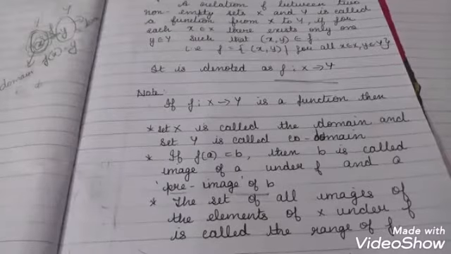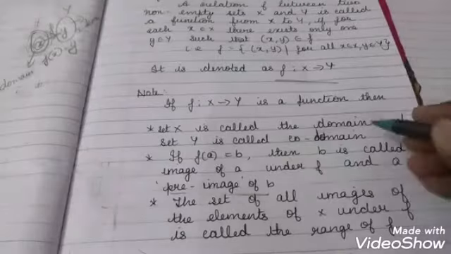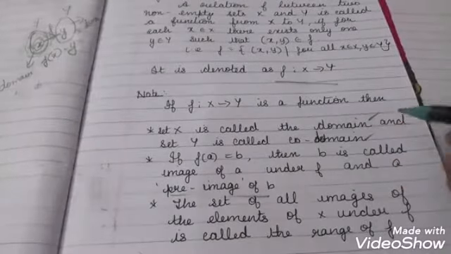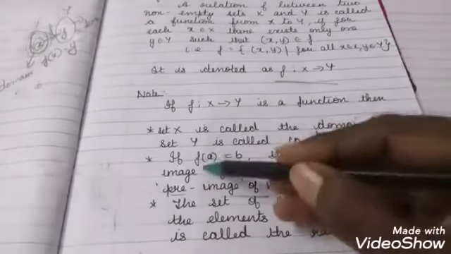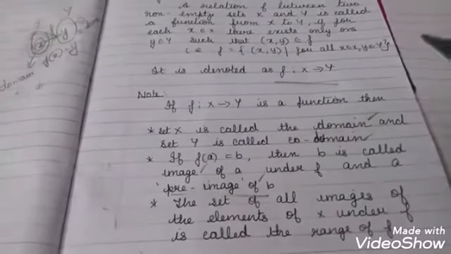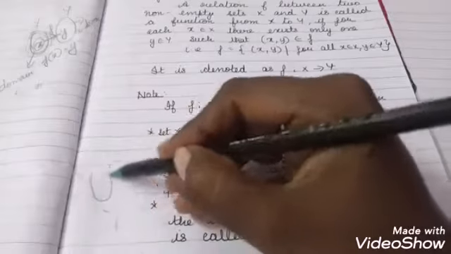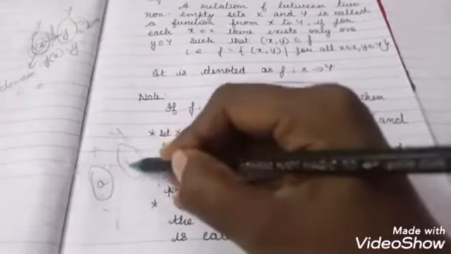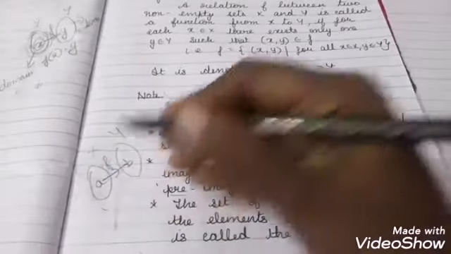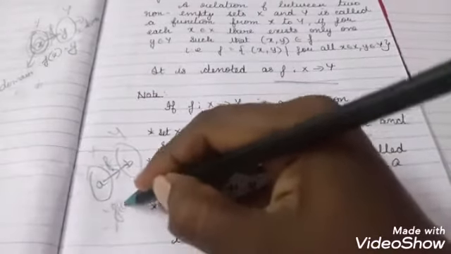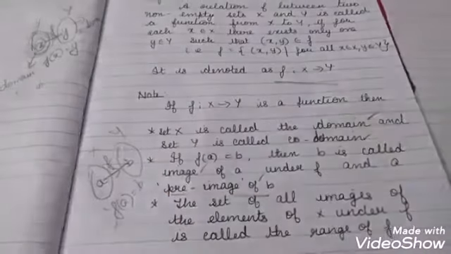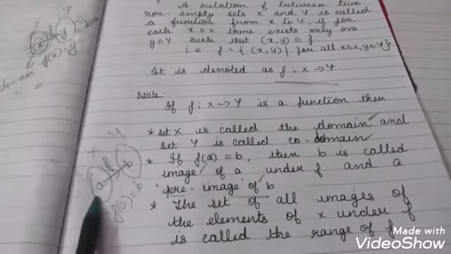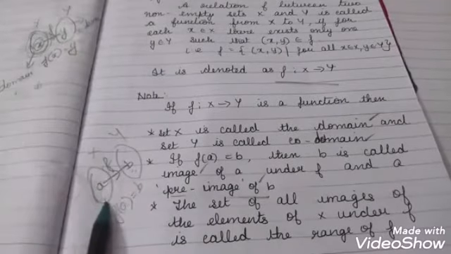So what are all the terms I mentioned here? First, what is meant by a domain. Second, what is meant by a codomain. The next, what is meant by image and pre-image. Once again, I'll tell you here. You have sets X and Y, with a to b, defined by the mapping f. So f(a) = b. This we call the image. This we call the pre-image. This set we call the domain.